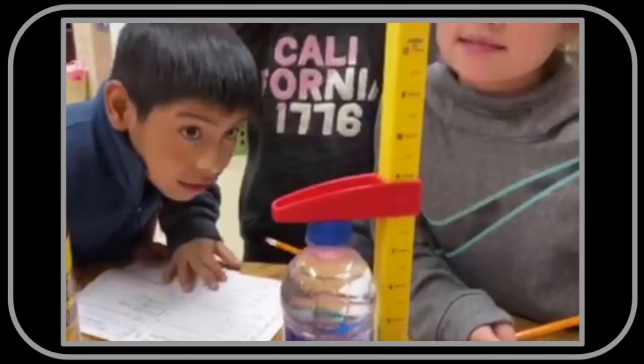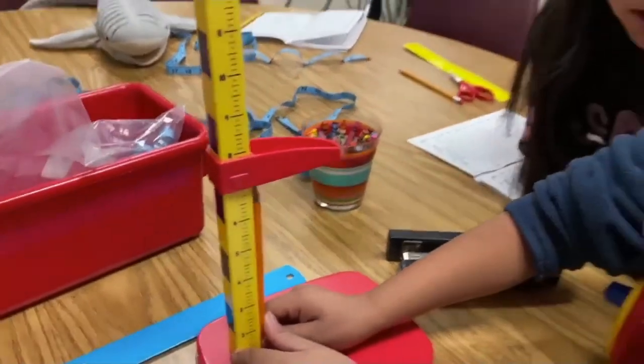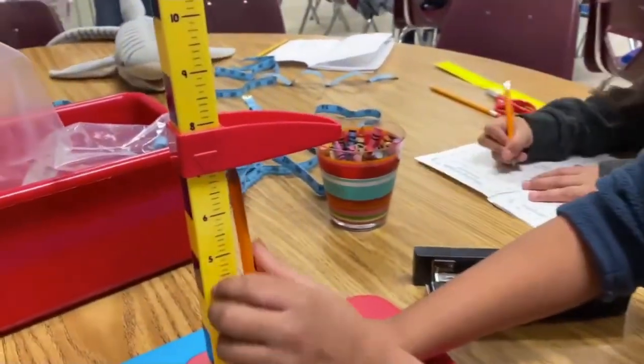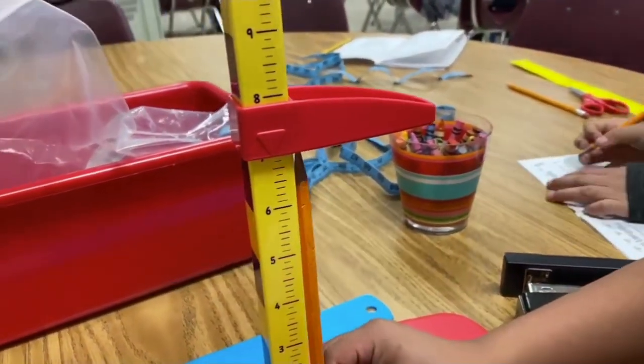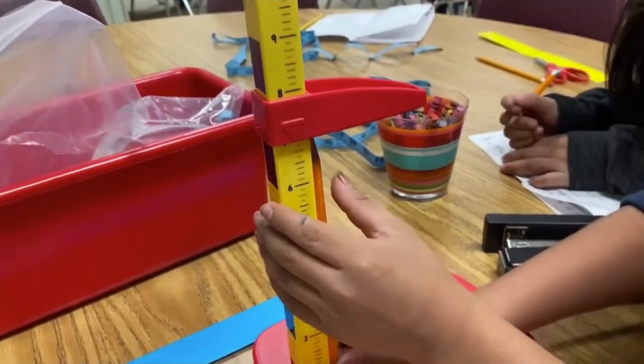Measurement activities are not only engaging, but help promote fluency and number sense. Activities and measurement tools can be incorporated throughout the year for hands-on fun and exploration. What are you measuring? A pencil. A pencil? A pencil, yeah. And it is exactly 7 inches tall.